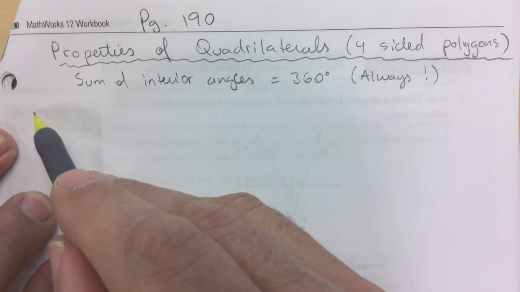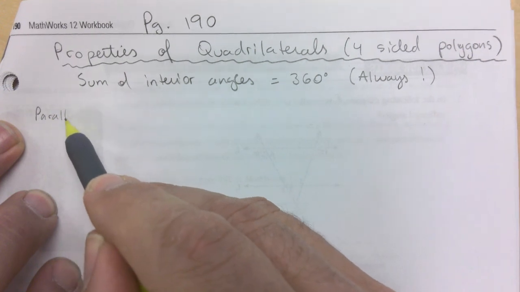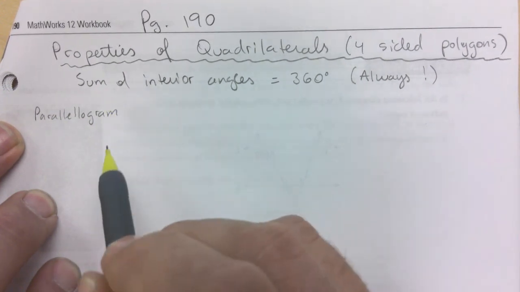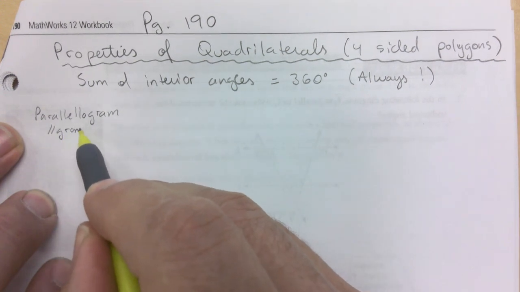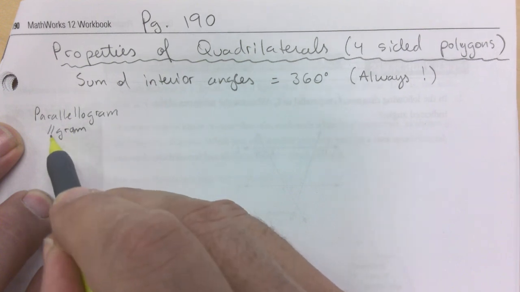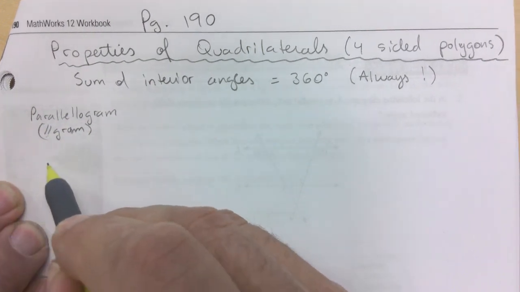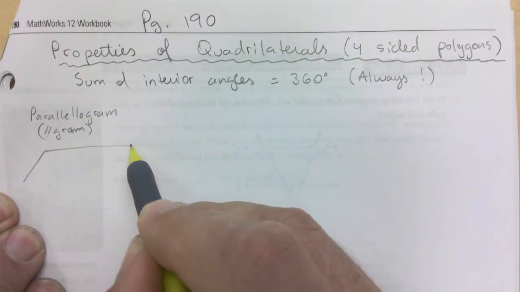So the first shape, and I bunched them up, okay? They're cousins. Parallelogram. Sometimes we also just use this symbol, which is the symbol for parallel lines, so parallelogram, okay? And this is what it looks like.